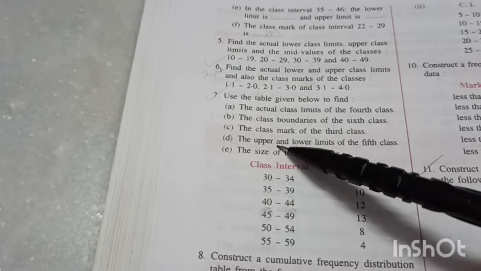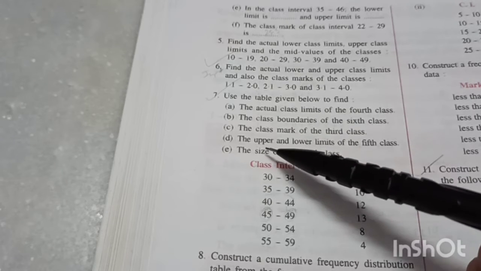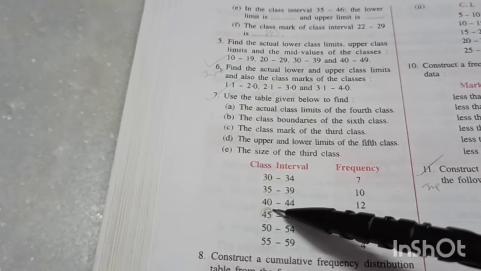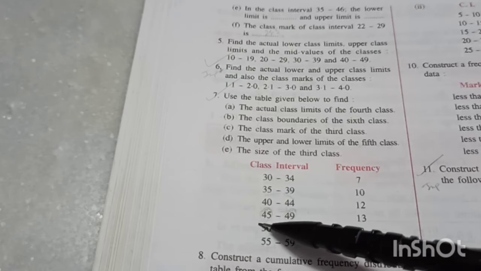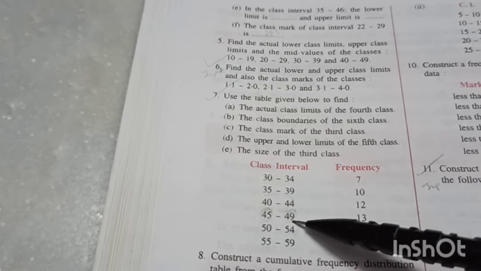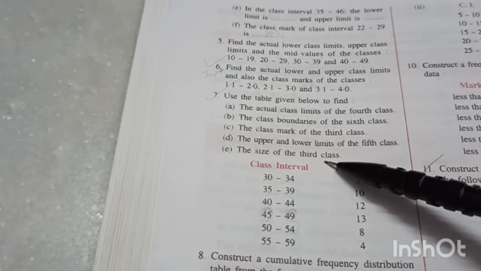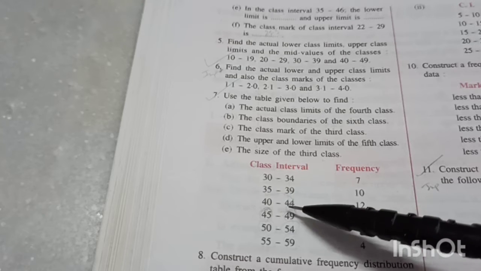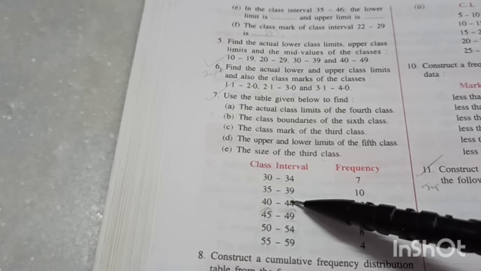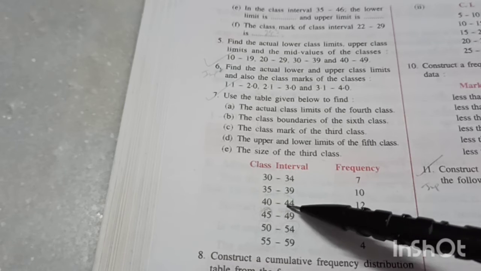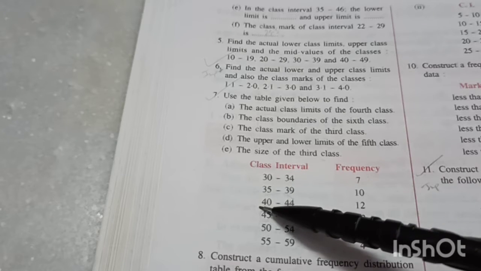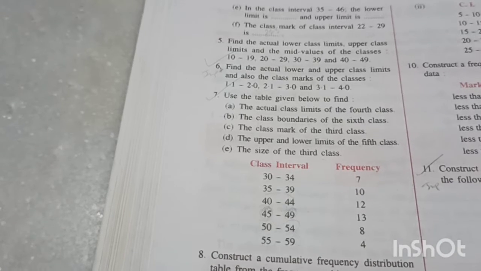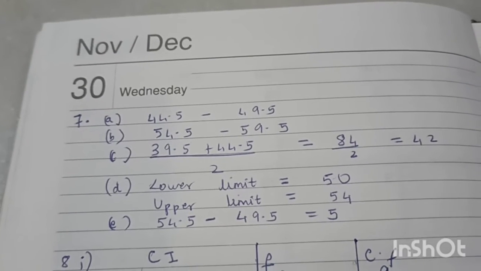Next, the upper and lower limits of the fifth class. They have not used the word actual upper and lower limits, so we can directly write the answer here. The lower limit is 50 and the upper limit is 54. Next, what is the size of the third class? Again, to find the size, don't use these data. We have to use the actual class limits. So the actual class limit of the third class was 39.5 to 44.5. And what's the difference between them? 5. So these are the answers.